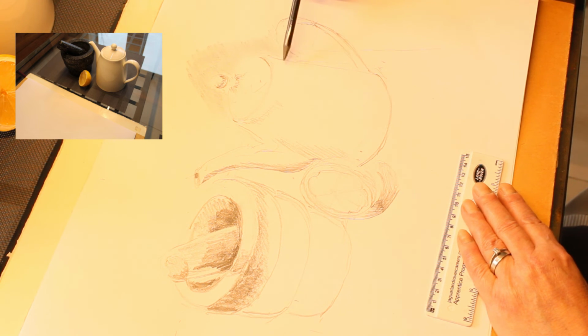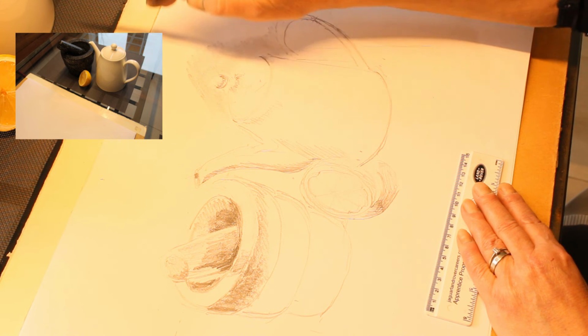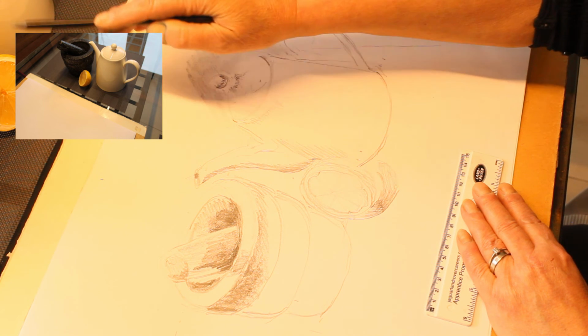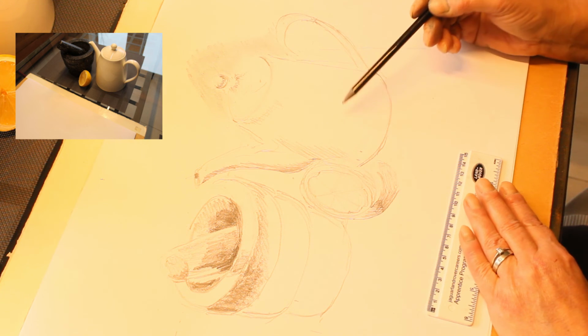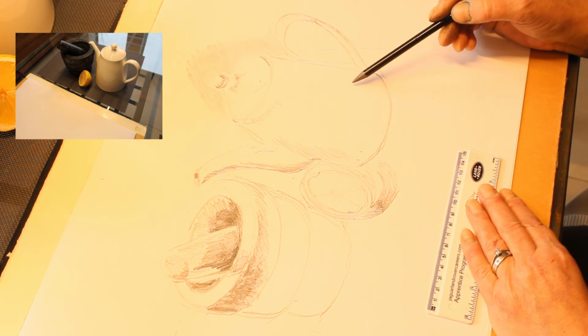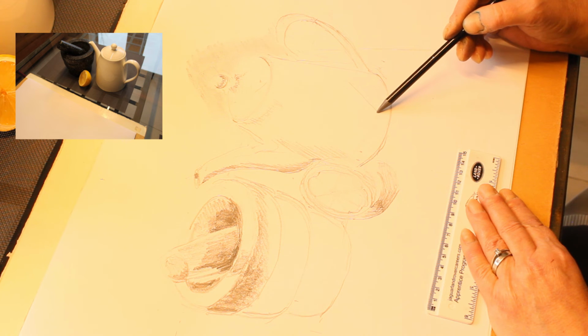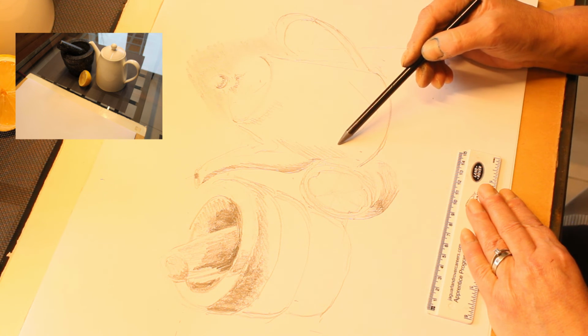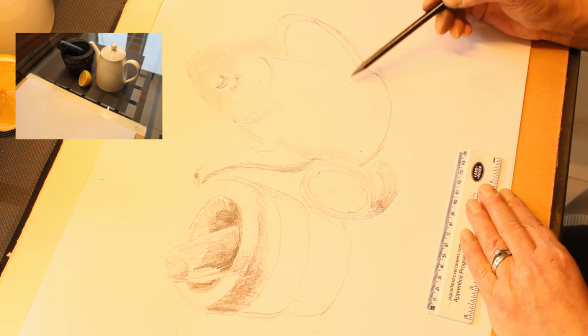Now here on this side of the teapot we have some very interesting reflected areas. In fact, I think it's reflecting me and the paper, and so there's a kind of square shape inside it of my paper.